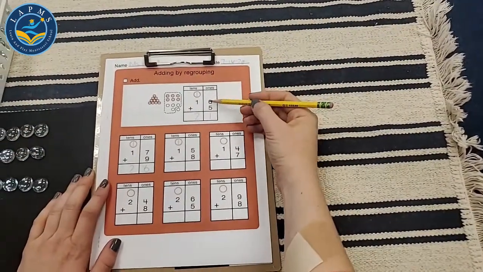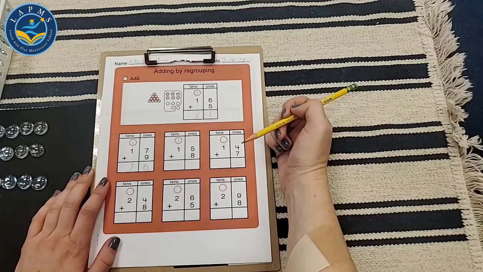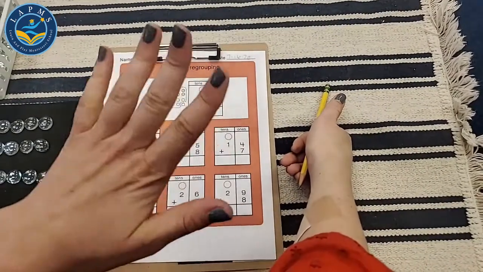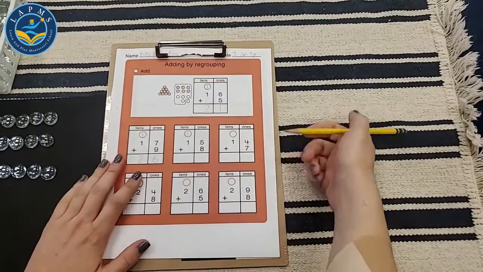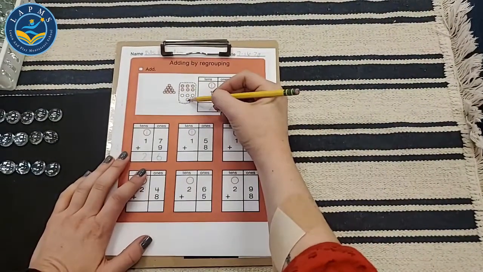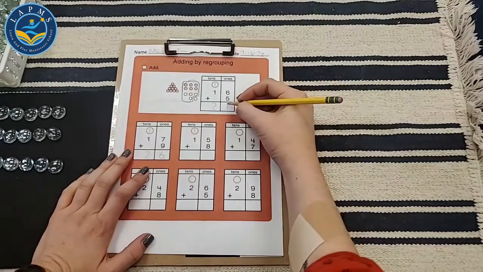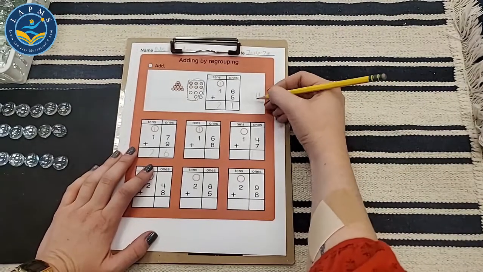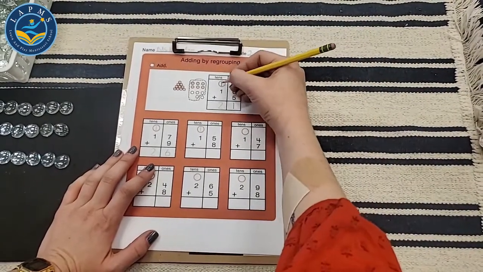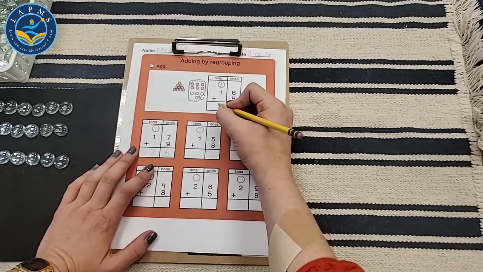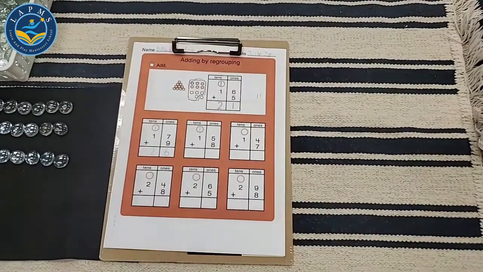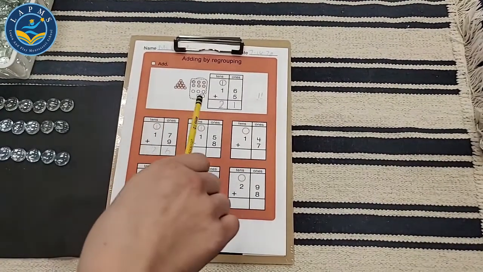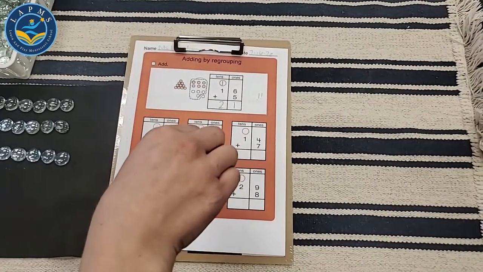What is 6 plus 5? 6, 7, 8, 9, 10, 11. 11. And I see here they regrouped. 11. There's 1. And when we write 11, 1 in the ones and 1 in the tens. 1 plus 1 equals 2. Fantastic. Okay, let's look at one more down here, and then we'll flip it over, do one more on the other side.